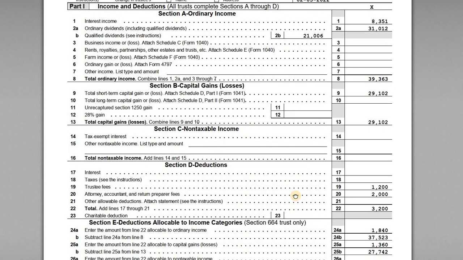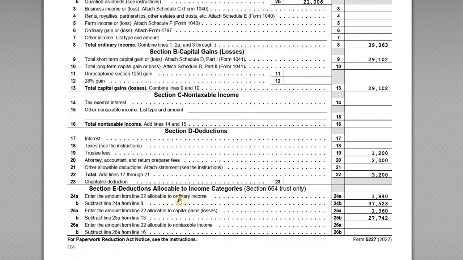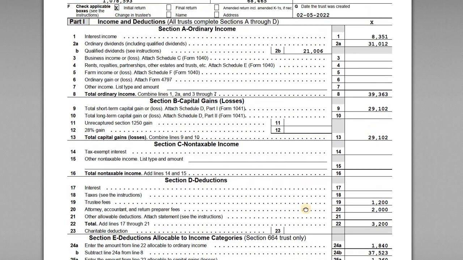Okay, so in part 1, we have the income information, and then we have the deductions, and then in section E, we allocate those deductions across the various income categories. And so we'll talk about this in greater detail later as well, but this section only applies to 664 trusts. So those are charitable remainder trusts. If you have a lead trust, you don't allocate the deductions in section E, you would just leave that blank.